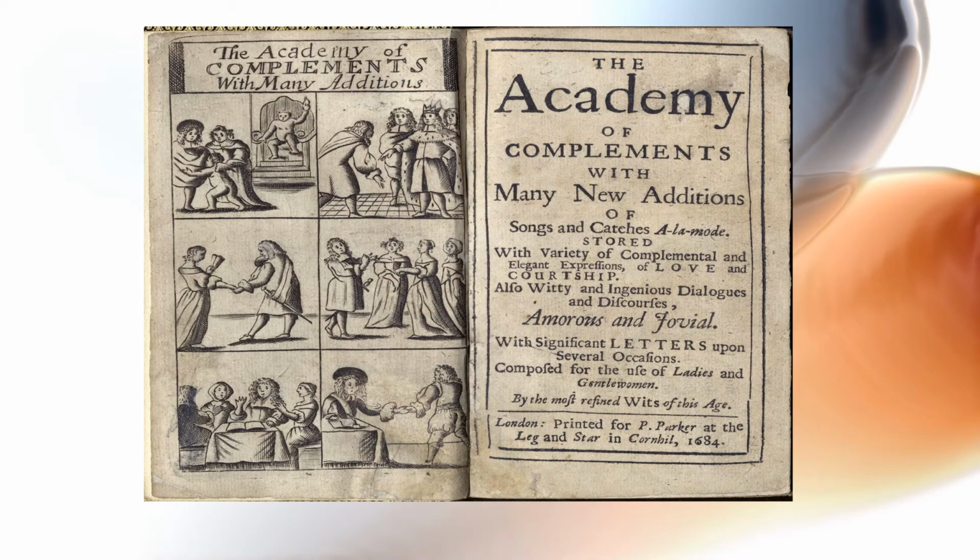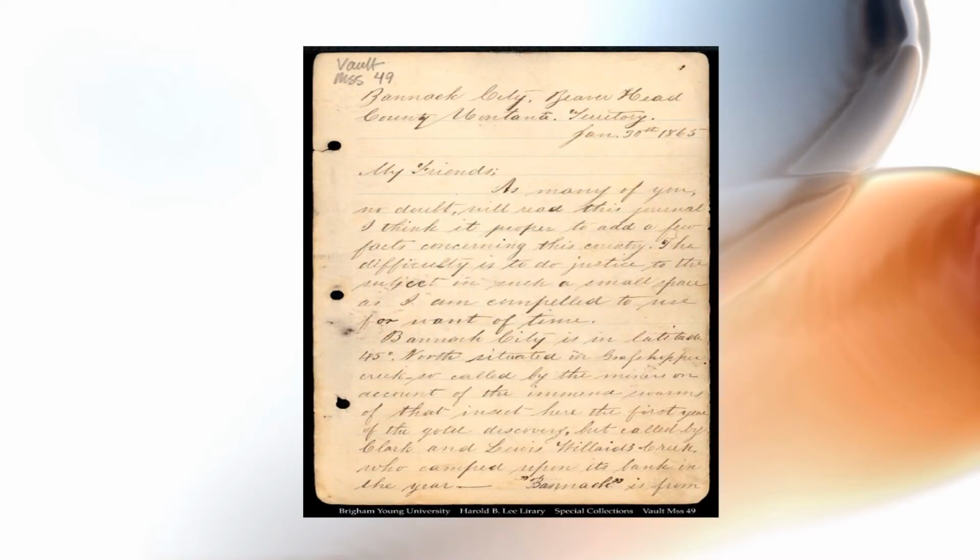Example, I have here an old book and it tells us probably about the Middle Ages. The Academy of Complement with many new additions. It says there, 1684, London. Writing. A letter or a writing is a primary source.